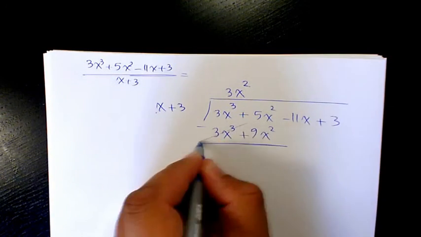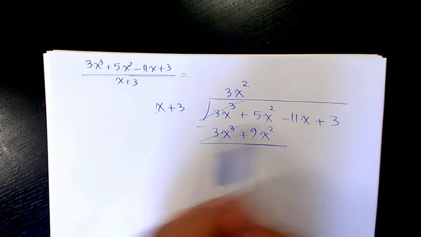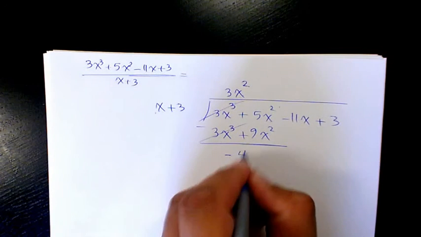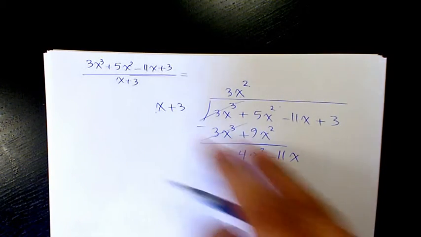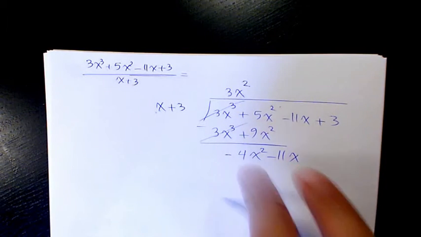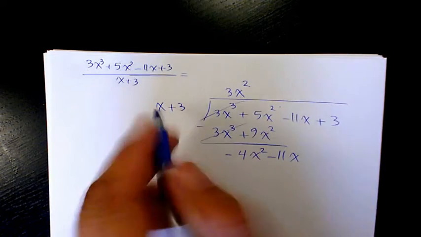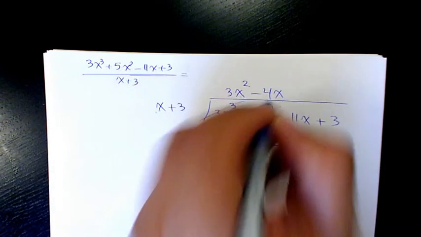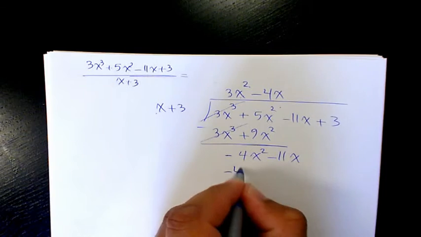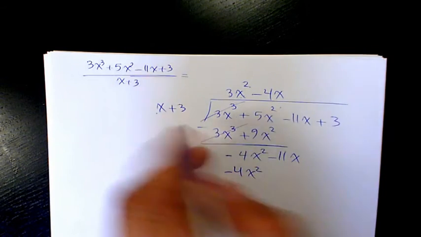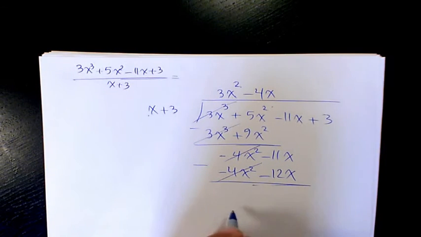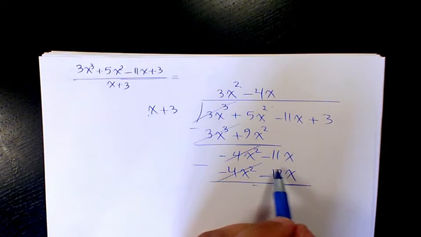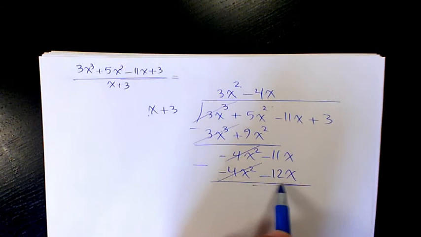Then you subtract it. These two cancel out. 5x squared minus 9x squared is going to be negative 4x squared. We bring another term down because we need to have two terms in here all the time. So negative 4x squared divided by x is going to be negative 4x. Negative 4x times x, negative 4x squared. Negative 4x times 3 is going to be negative 12x. When you subtract it, these two cancel out and you have negative 11x minus negative 12x. That's going to be just x.